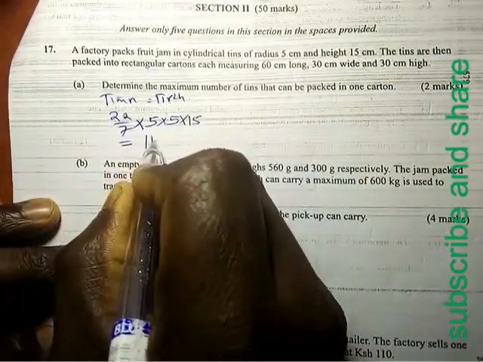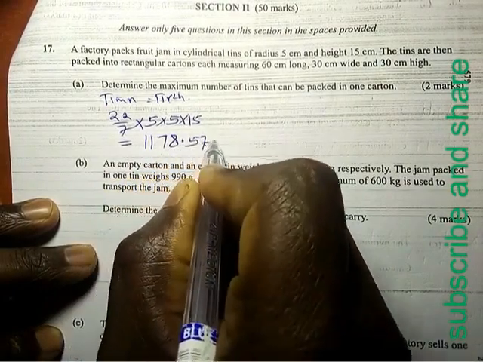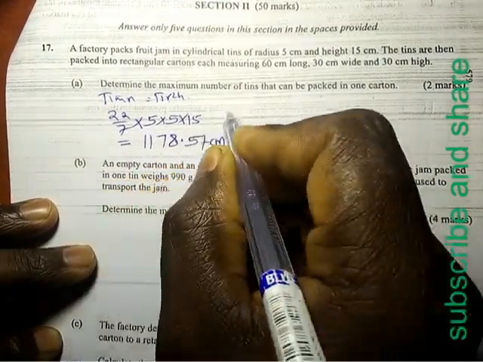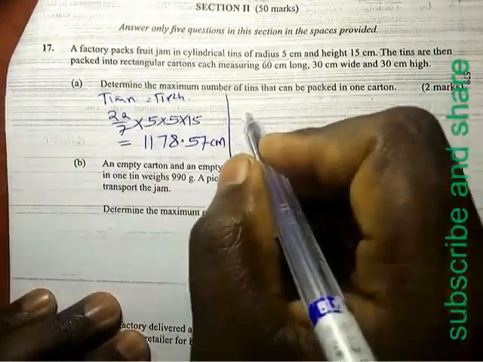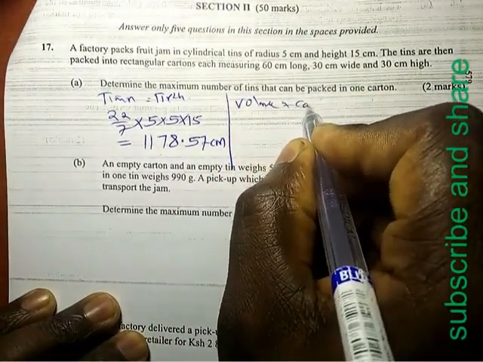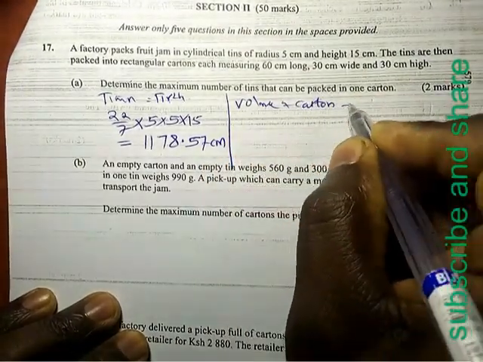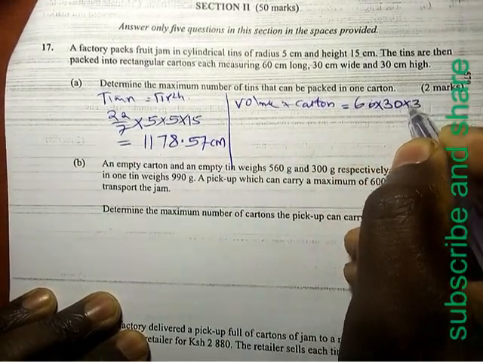This one gives us 178.57 centimeters. So let us get the volume of the carton. Volume of the carton is 60 times 30 times 30.